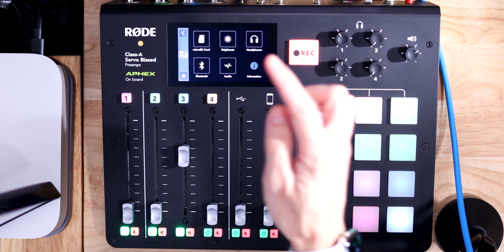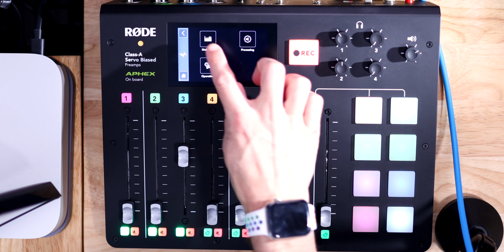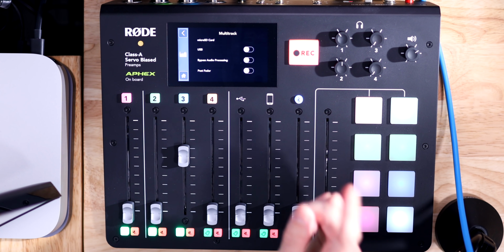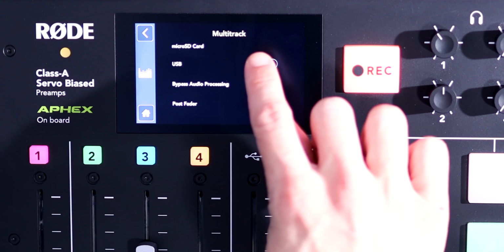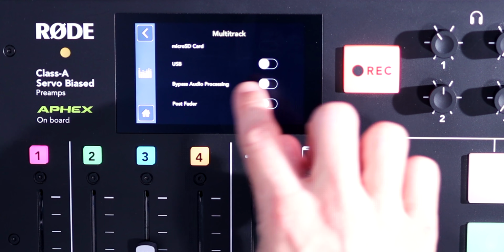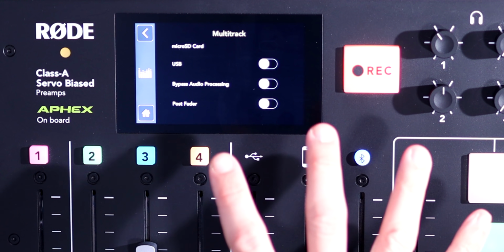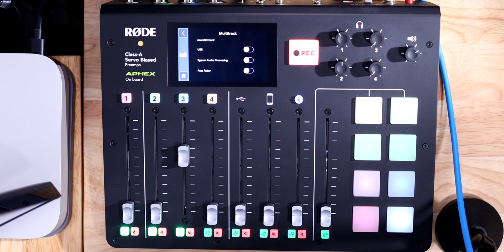But you access it through the advanced menu again, you click on audio, and then you go to multitrack. Right now for me, the SD card option is not there because I'm actually recording to the SD card, but you can also do USB multitrack output. You can have your multitrack ignore any processing, which would mean if you're streaming or whatever, the processing will be heard there, but it's not going to make it to your finished recordings.